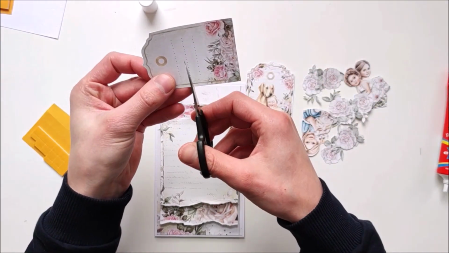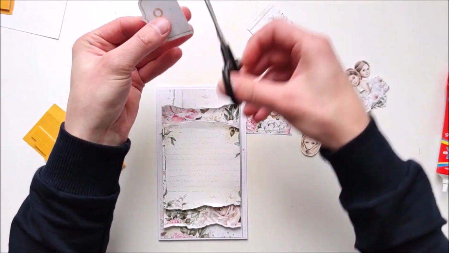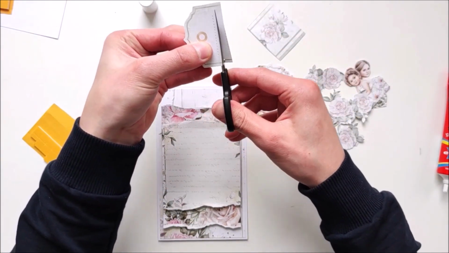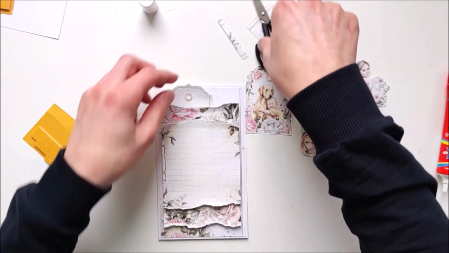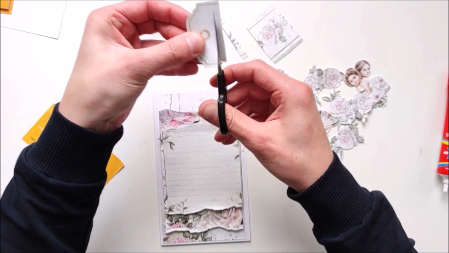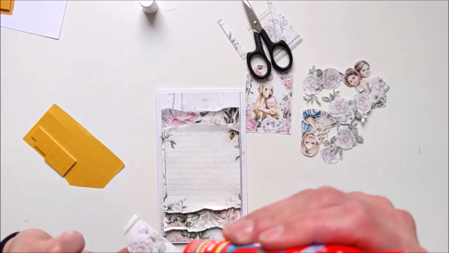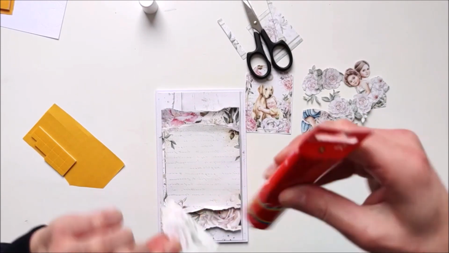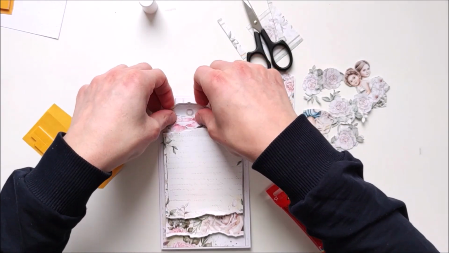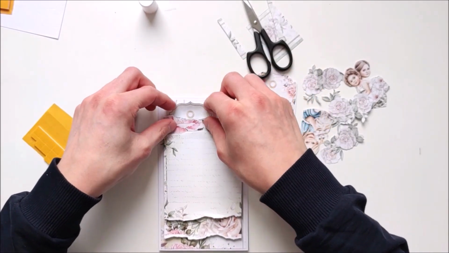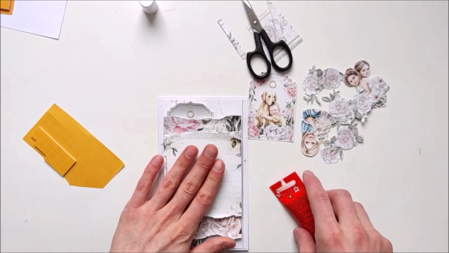This tag is too long, so we have to cut it. It's still too long, so cut it again. Yeah, a bit too long yet. We destroy almost whole tag. Yeah, just fold a bit the tag and put the glue on it and just stick it between the first and second layer. So it looks like a tag, whole tag is there.